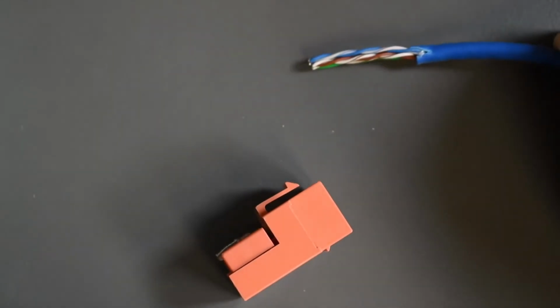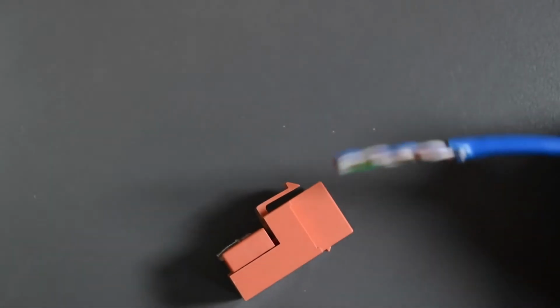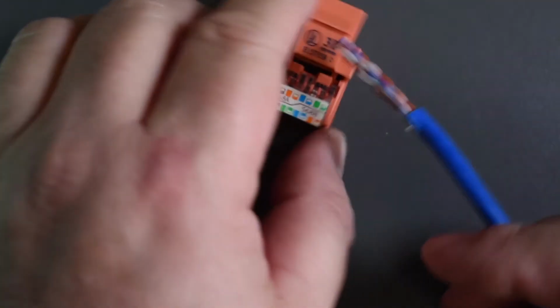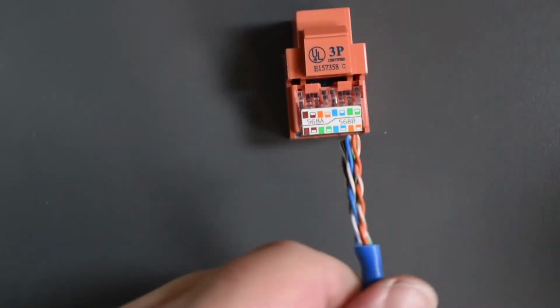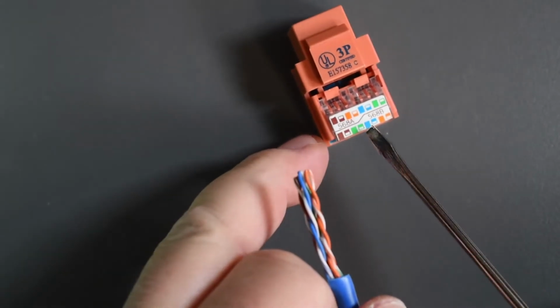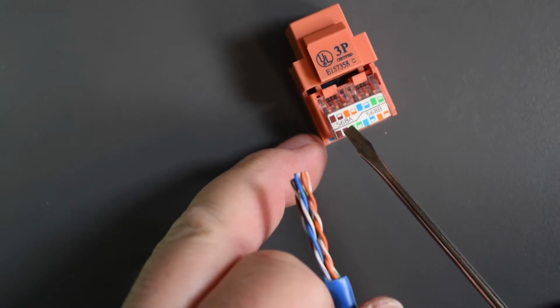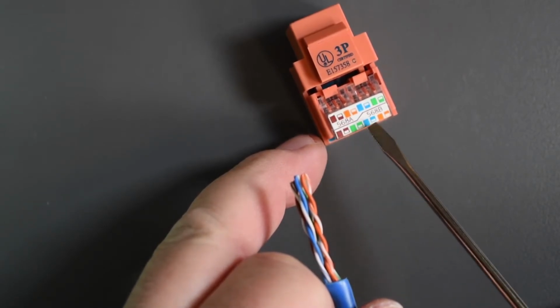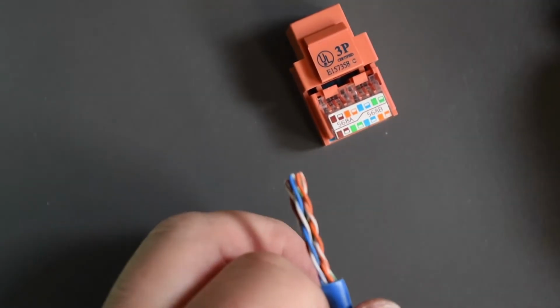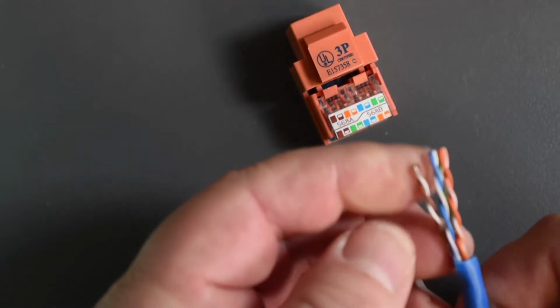Okay. So now we have this thing cut off. The length of the stripped conductors, and then verify again the colors. We're doing B configuration, so we go brown, green, blue, and orange. So let's just pre-arrange them that way.